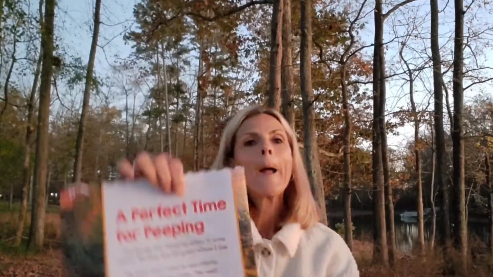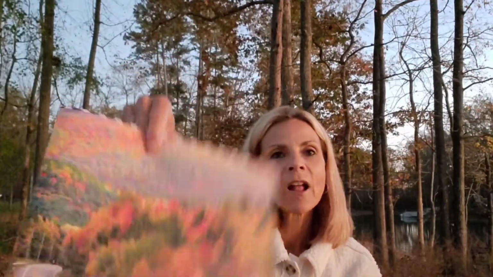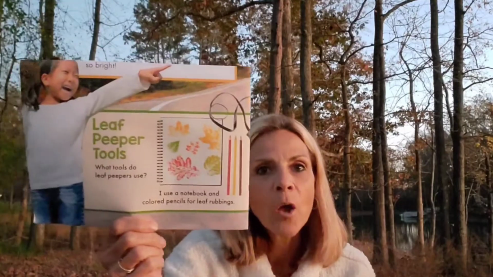This little magazine says it's perfect time for peeping. Look at all that beauty. You've got to get out there quick though. I wanted to encourage you, when you go out looking for different leaves with your family, you need some tools. So here's some things to take with you.